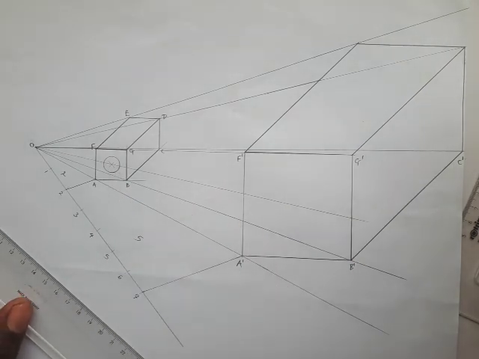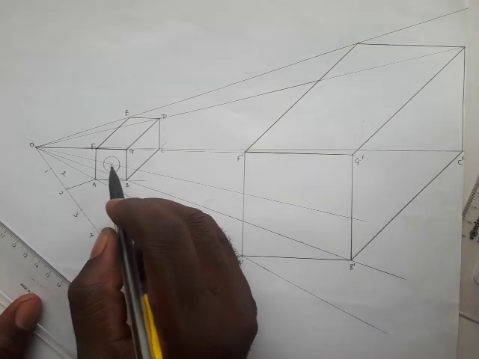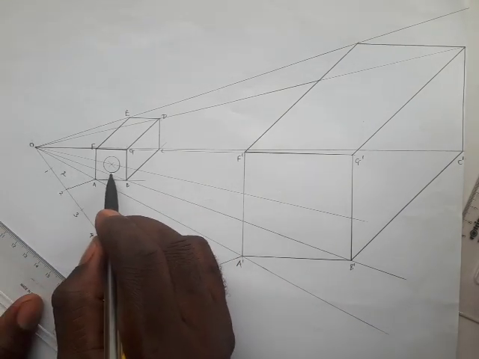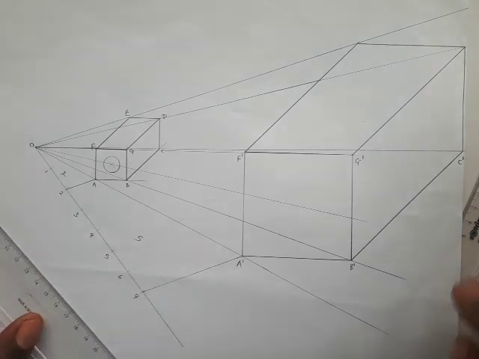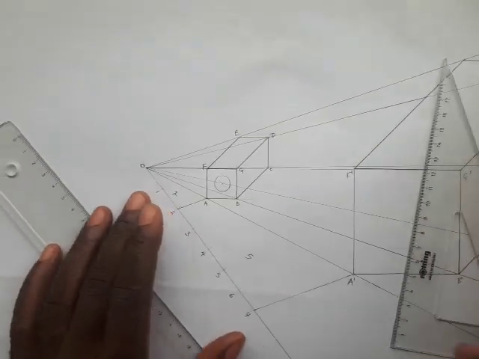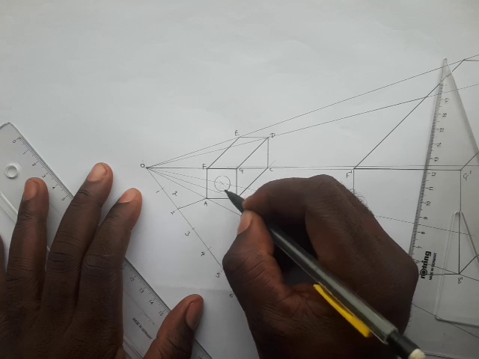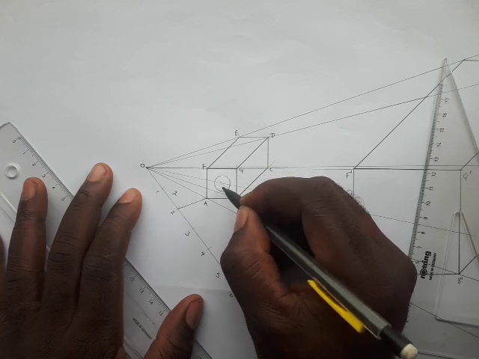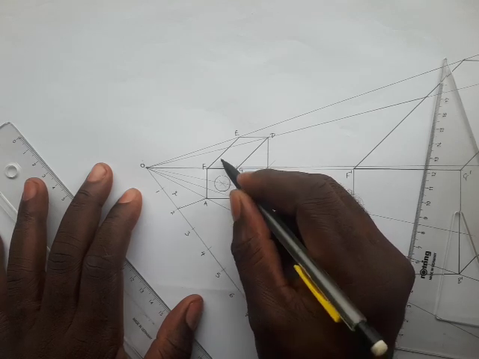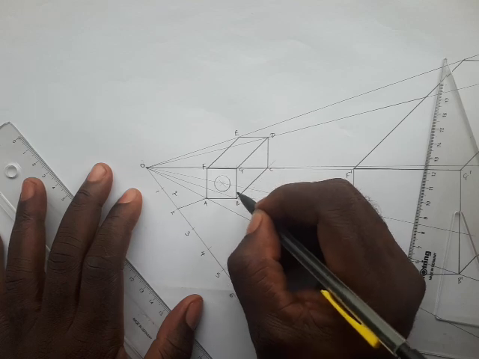All right, so we are going to draw a line that is tangential to the circle. Or better still, we are going to draw on this circle center lines, and the center lines will cut through the diameter of the circle vertically and horizontally, so we'll transfer those points.